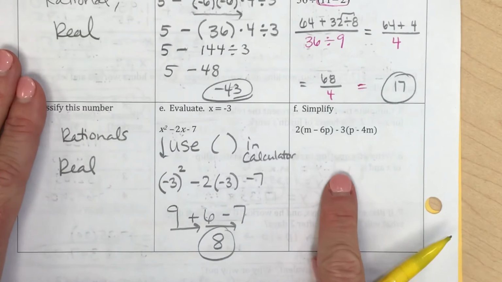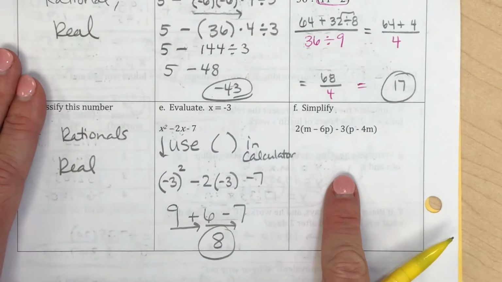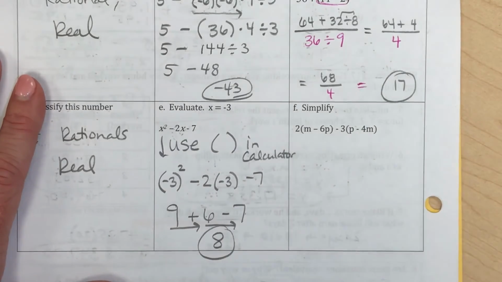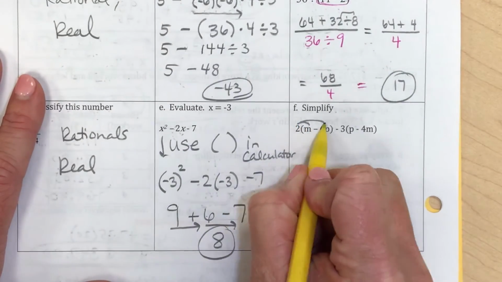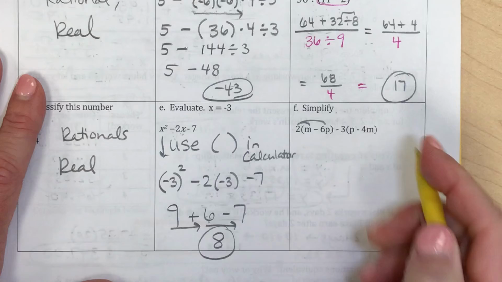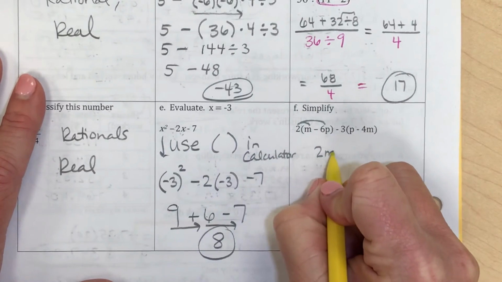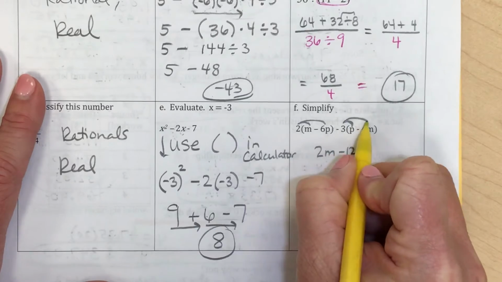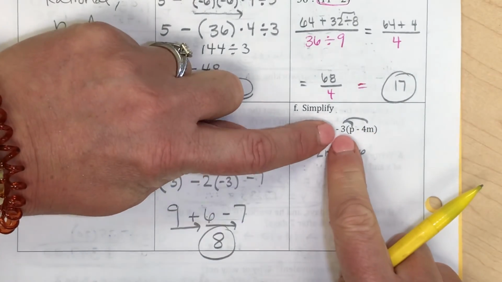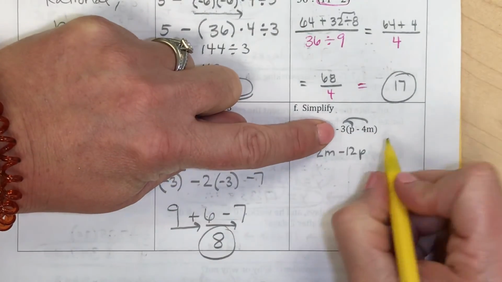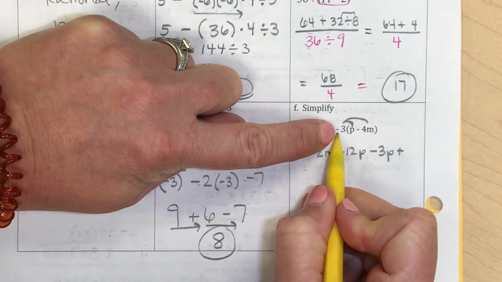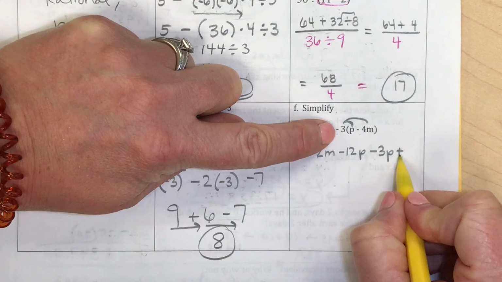All right, the last one you're going to see a ton. You even will see it on your Chapter 2 test where you have to distribute and combine like terms. So I'm going to distribute my 2 here to the 2 terms in my parentheses. So I have 2m minus 12p. And then if I distribute my 3 to my next set of parentheses, careful here with this negative, it's going to be minus 3p, but plus, because a negative times a negative, that's going to make plus, it's going to be 12m.